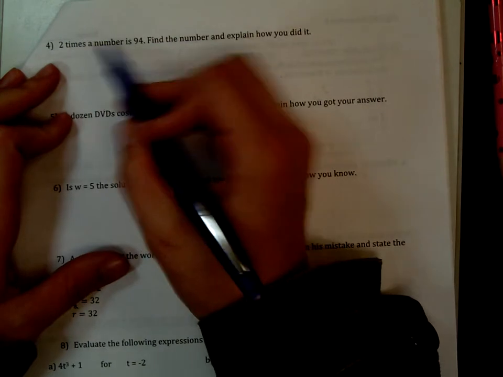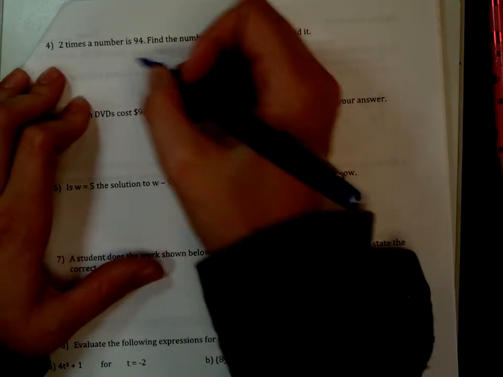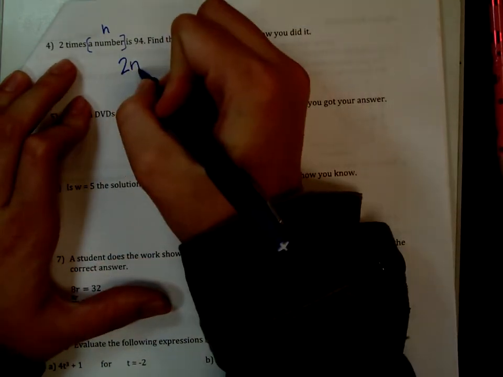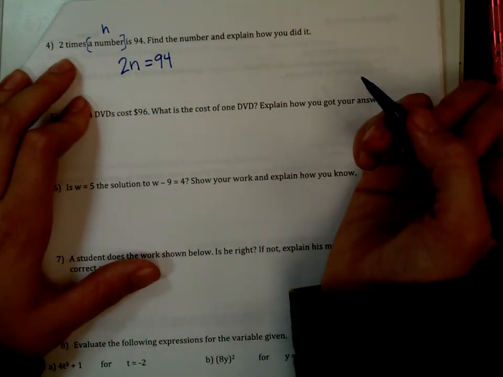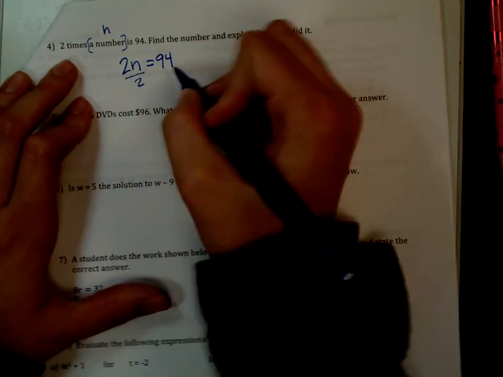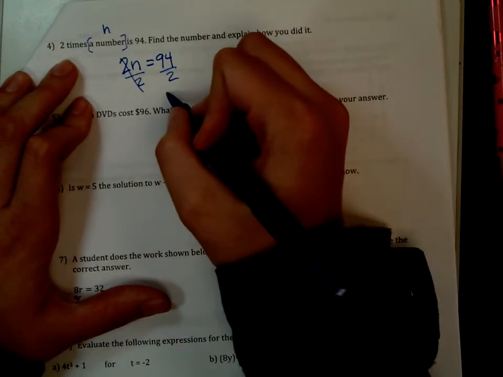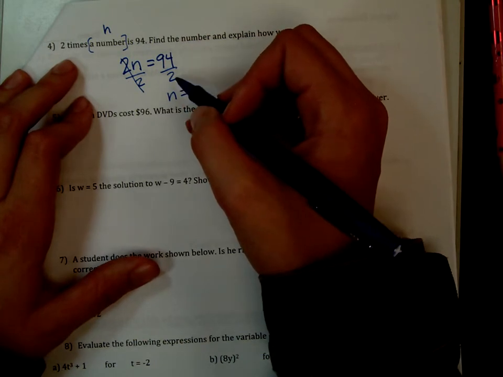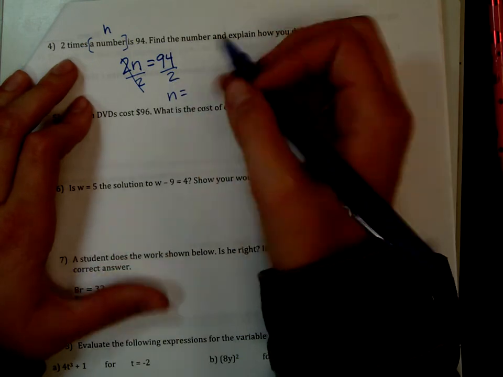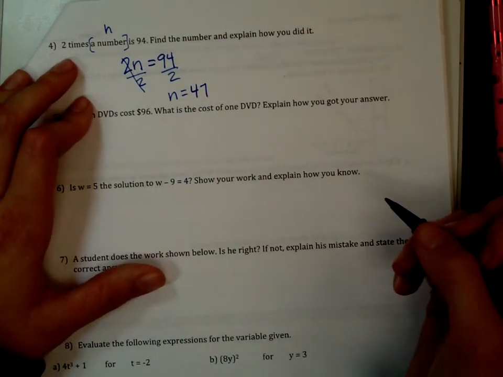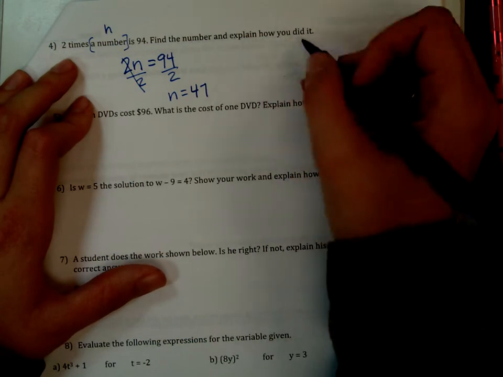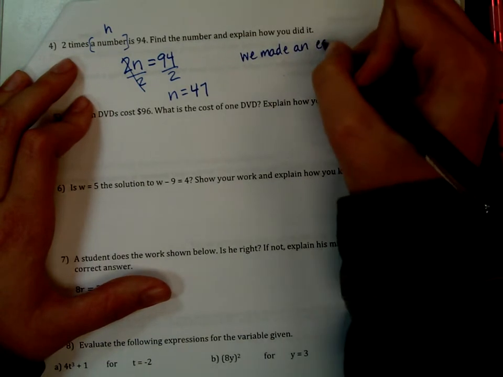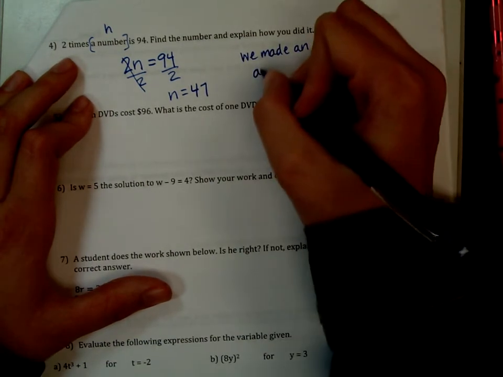All right, 2 times a number is 94. So I'm going to say a number, I'm going to call that n. So 2 times n equals 94. So that means we're going to have to divide both sides by 2 to solve this equation, and we get n equals 94 divided by 2. Well, 4 divided by 2 is 2. 90 divided by 2 is 45. So 2 plus 45 is 47. And then explain how you did it. So here we made an equation and solved the equation for n.